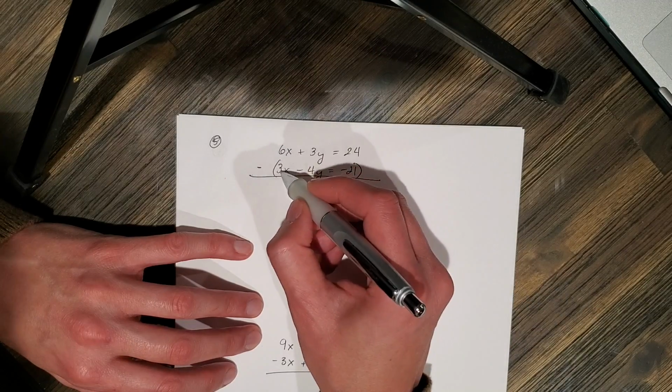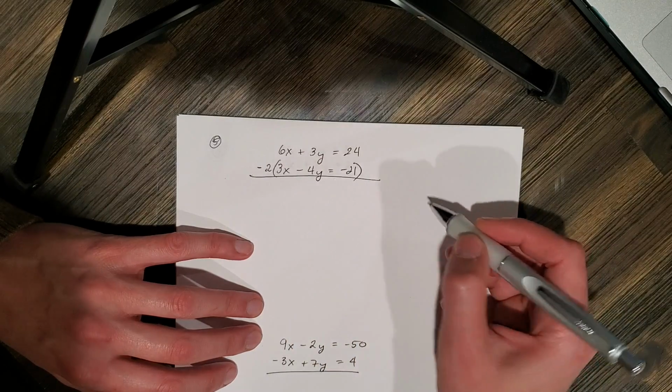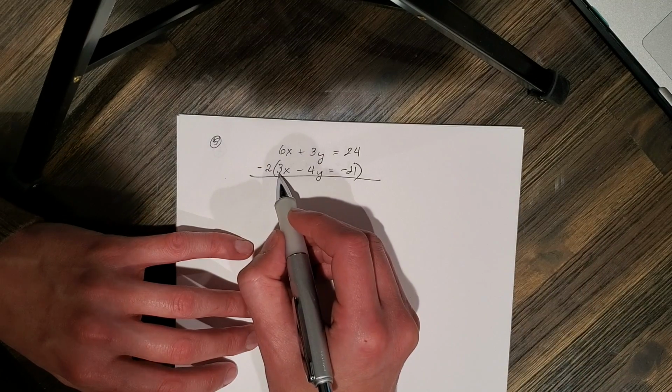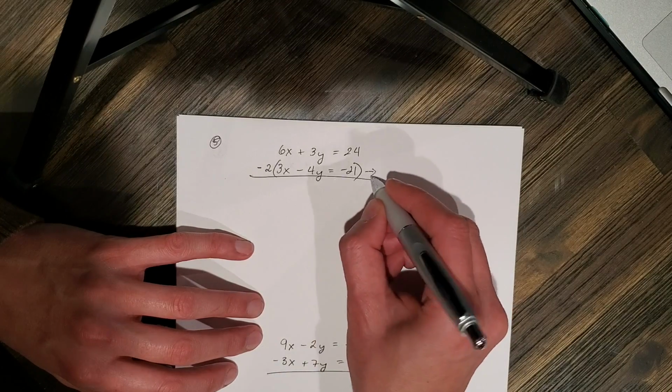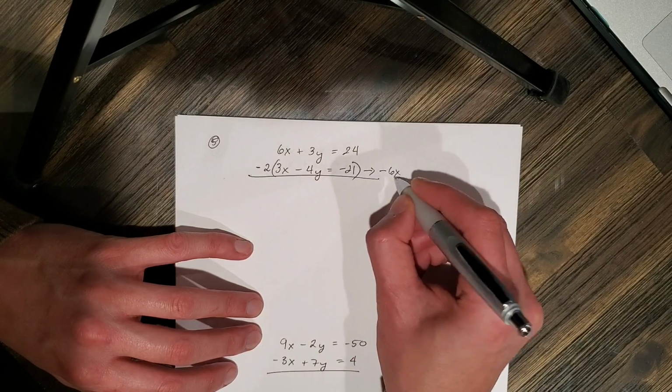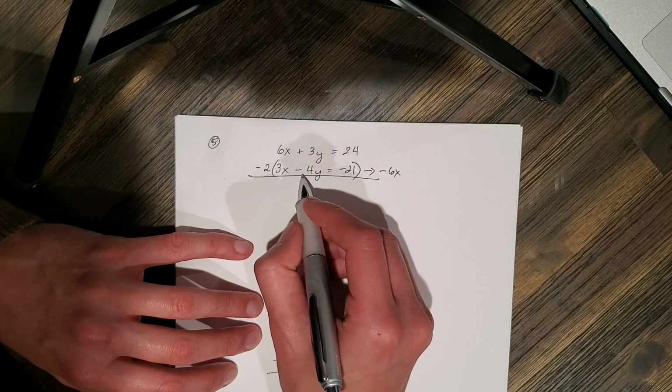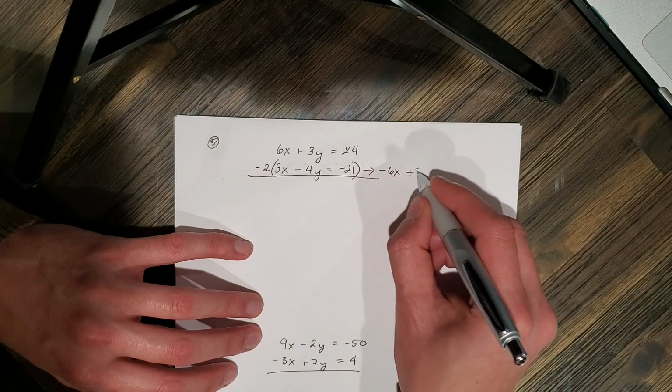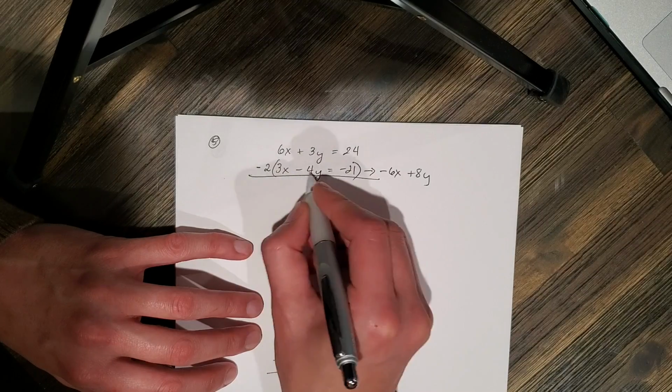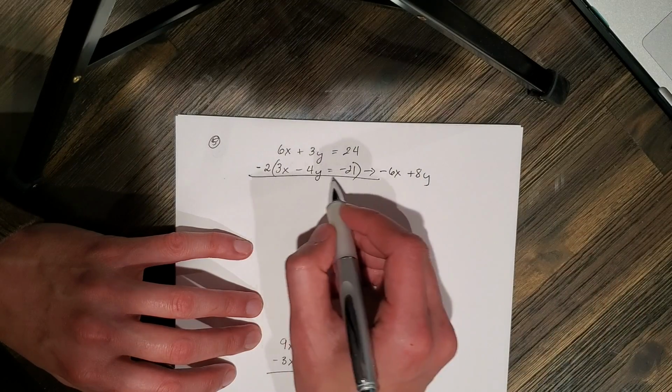Okay? And so here I have a 2, negative 2. Notice here if I multiply by negative 2, I'm going to end up with a negative 6x. That's what I want. So watch this. Negative 6x and then negative 2 times negative 4y is going to be a positive 8y. Remember, whenever you multiply by a negative, it just changes the sign. So this will be a positive 8y.